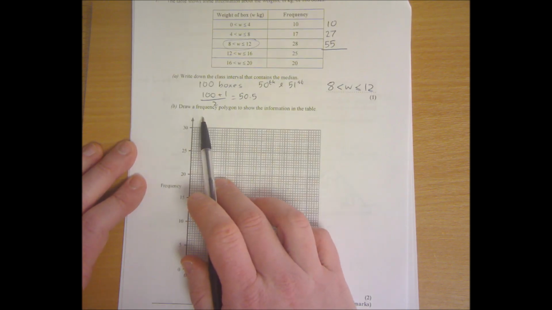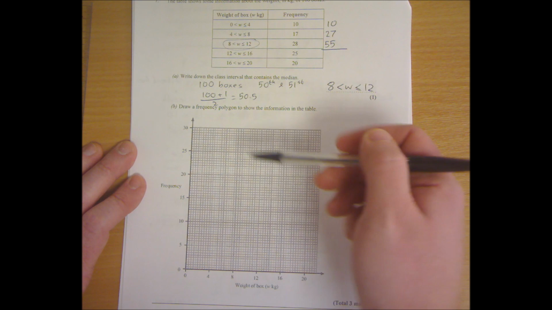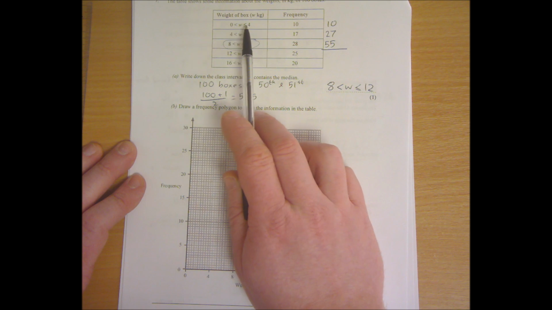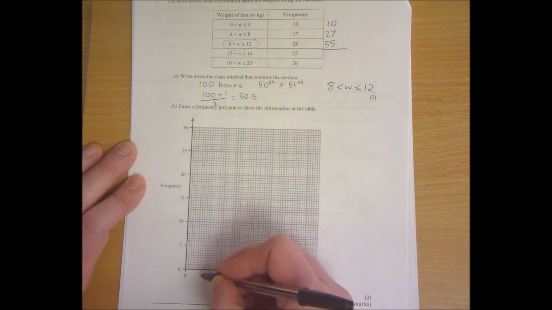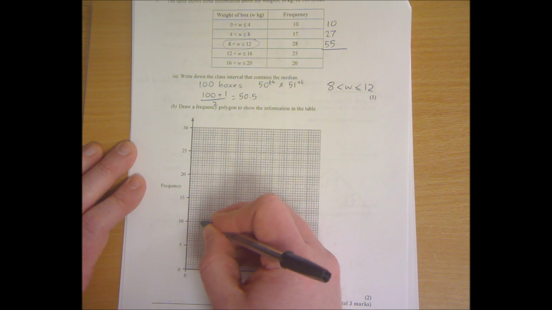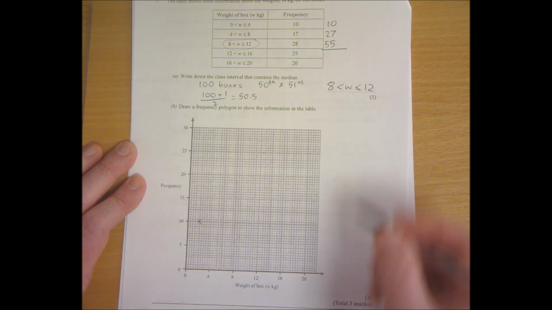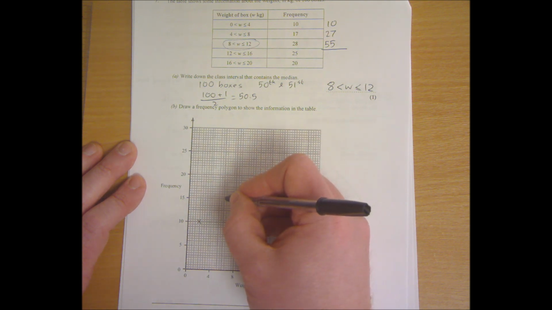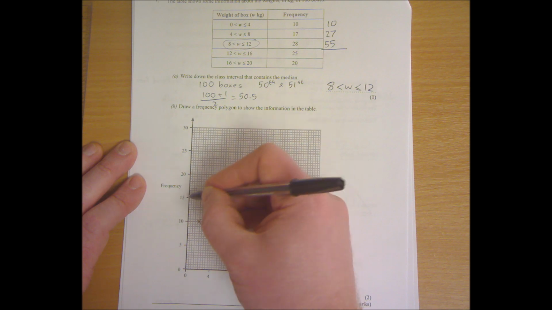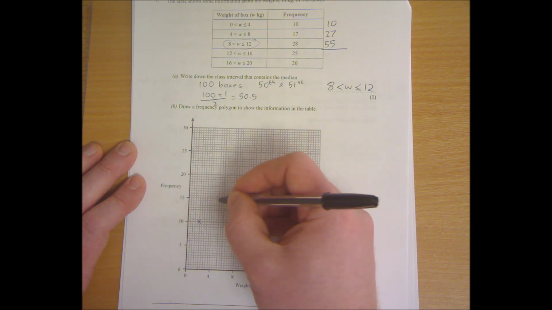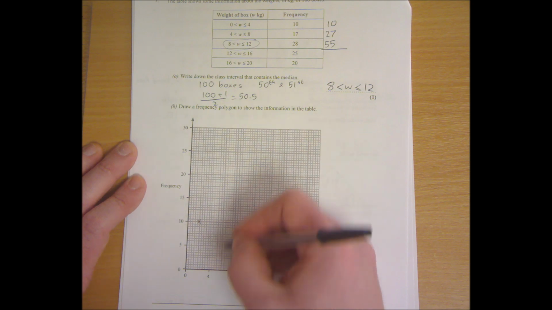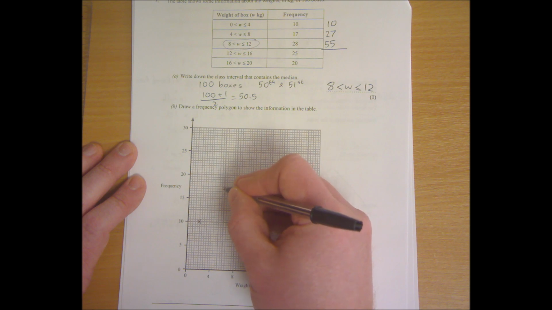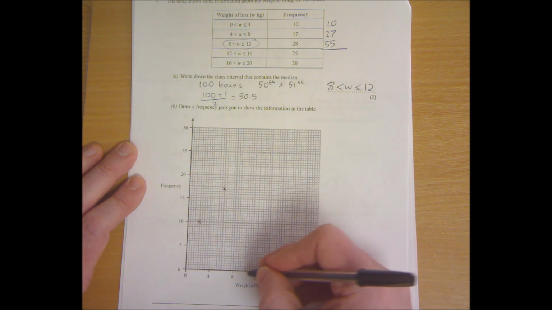Okay. A frequency polygon is a straight line graph, and the key here is getting the correct x value. So if I've got 0 to 4, I want to do the middle of that group, so I'm going to go 2 and 10 and put my cross. The next one, 4 to 8, the middle of that is 6, and then up to 17. Just be careful there with the axes because we've gone 15 to 20 and 10 squares, so every 2 squares represents 1. So if I'm at 15, I'm going to go up 4 squares, and that's my next point.